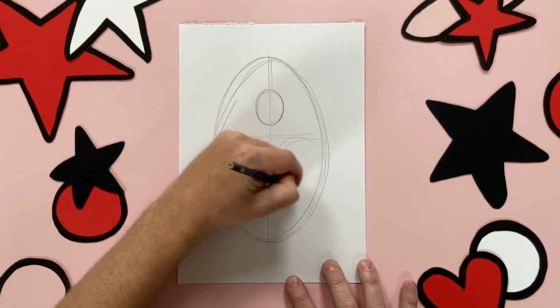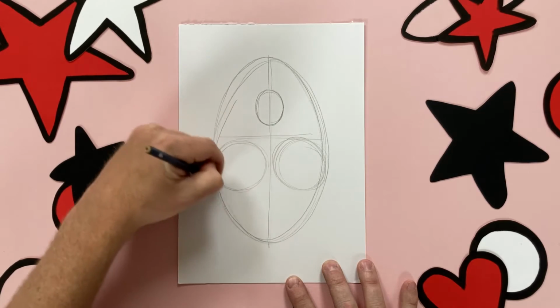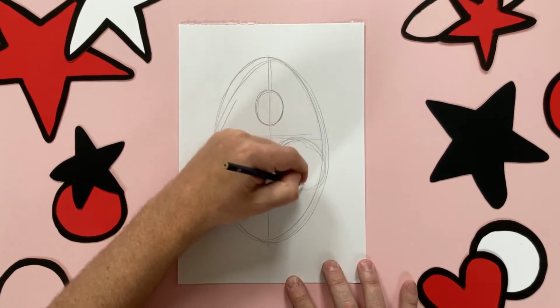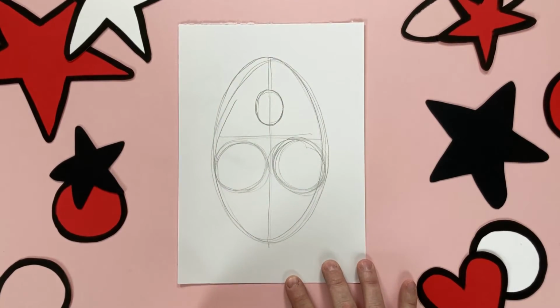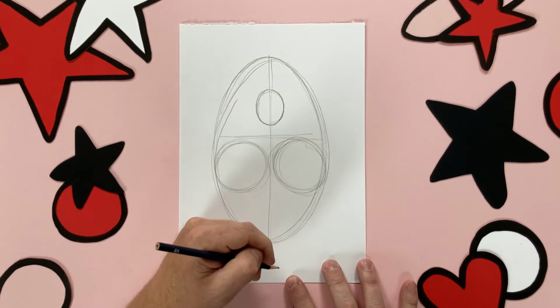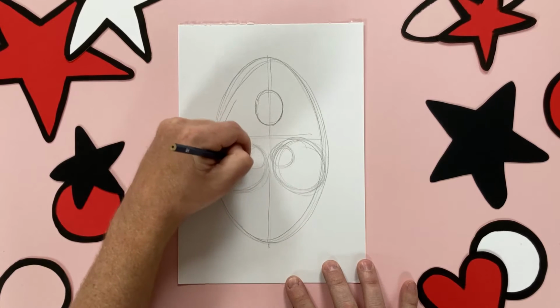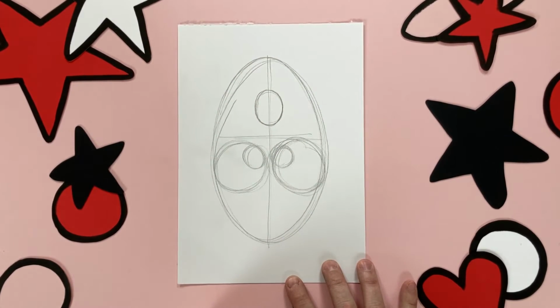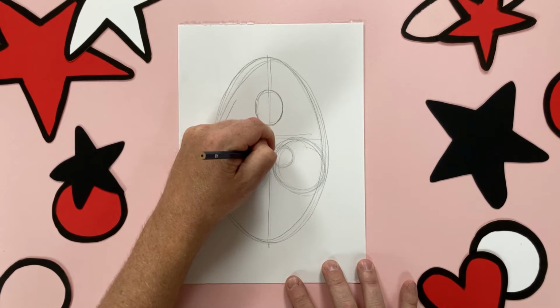And then 2 big circles. It looks like some sort of beetle is forming here. 2 big circles there. And then another couple of circles here, and you'll see what these are when I start drawing. Okay, so you'll see, you just follow this line here.